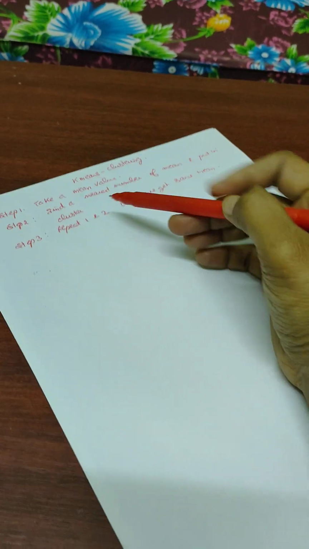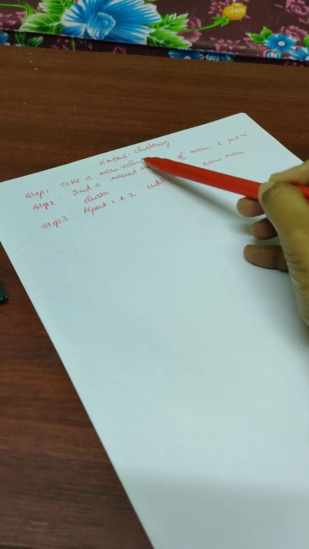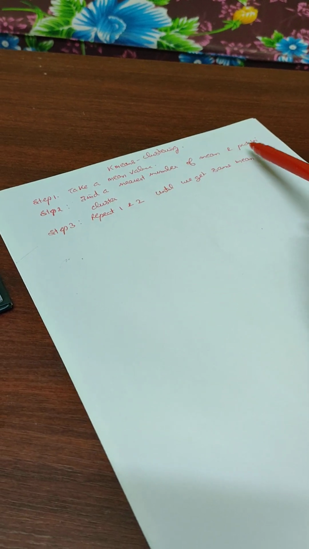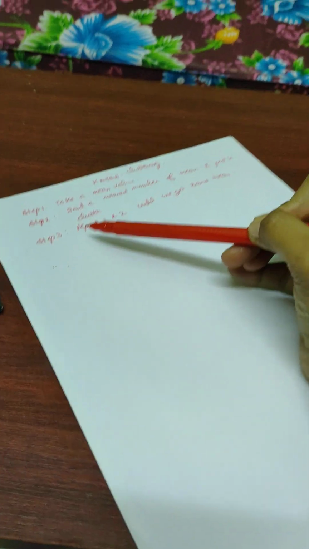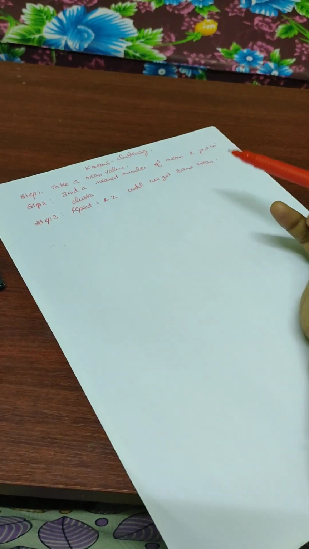So what are the steps needed for implementing the k-means algorithm? Initially, you have to take the mean for the value. Step 2 is you have to find the nearest mean and put it in the same cluster. And step 3 is you have to repeat step 1 and step 2 until we get the same mean value.